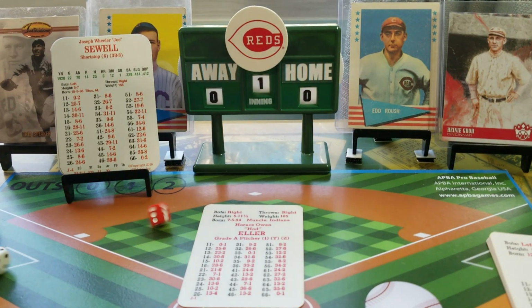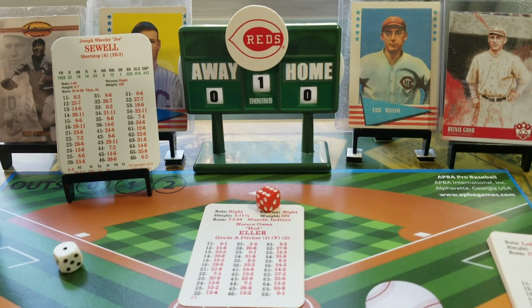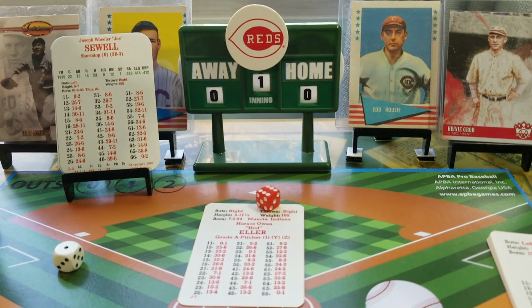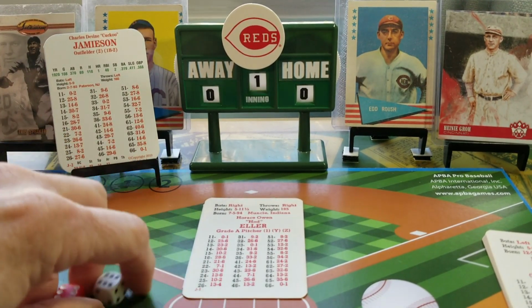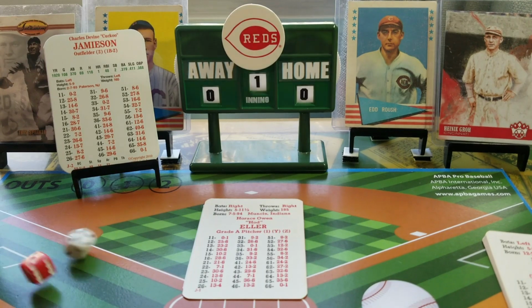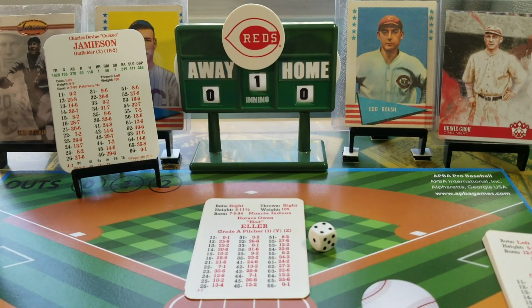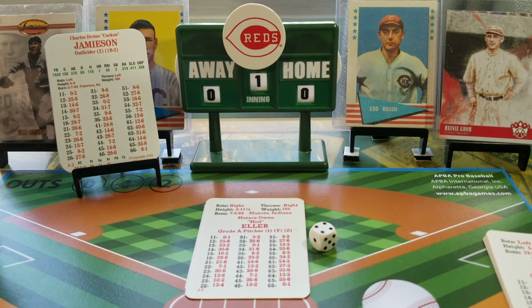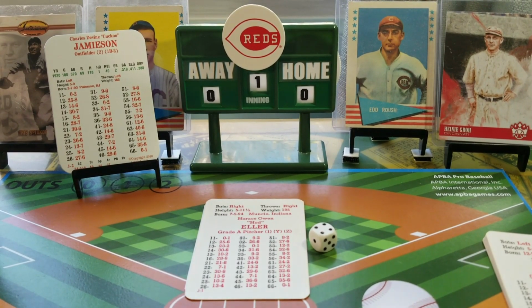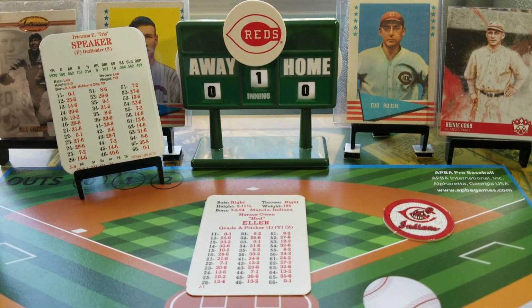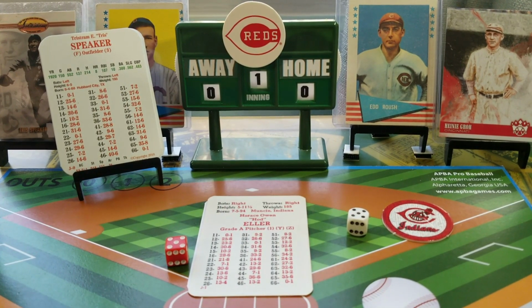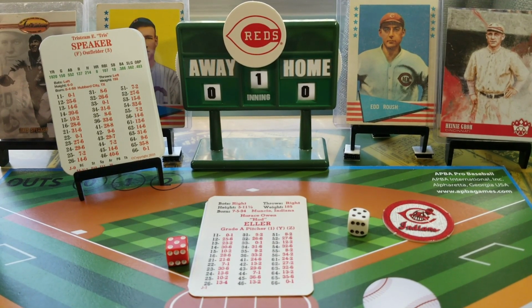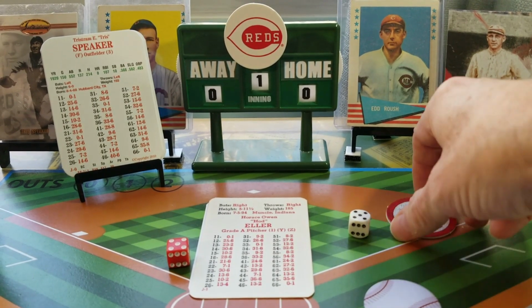All right, here's the first pitch. 61 is a ground ball to third base. Charlie Jameson. 6-6 roll, that's a hit column roll. 34 is going to be a single for Jameson. And now Tris Speaker. 55 is a 7 against the A pitcher. That's going to be a ground out to third base. 5-3. Jameson will go to second.